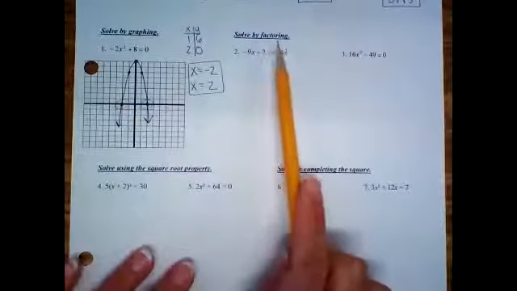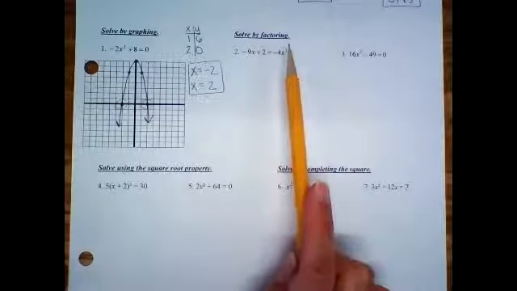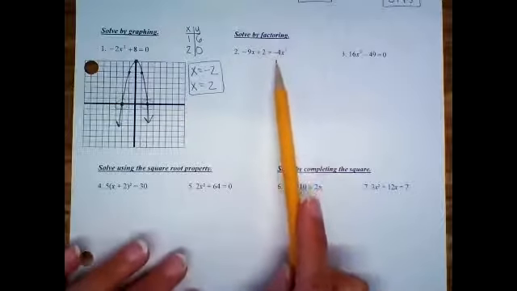All right, solve by factoring. I know factoring is a little scary because last year was weird. I'm going to do these slower than I would normally. And again, you have factoring practice on Delta Math if you want extra practice.